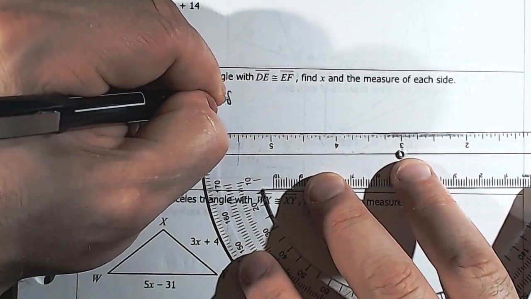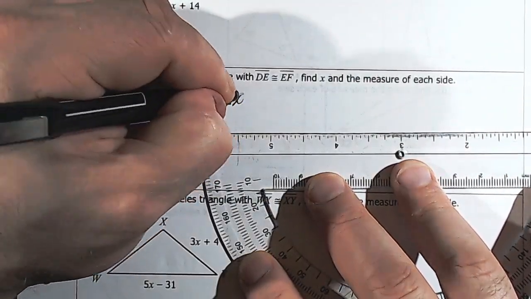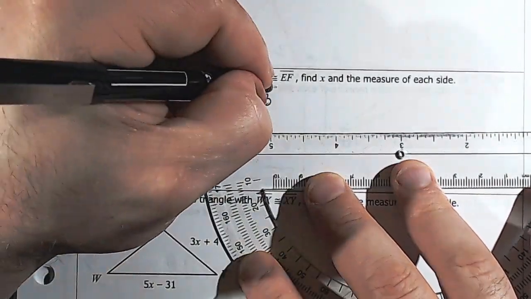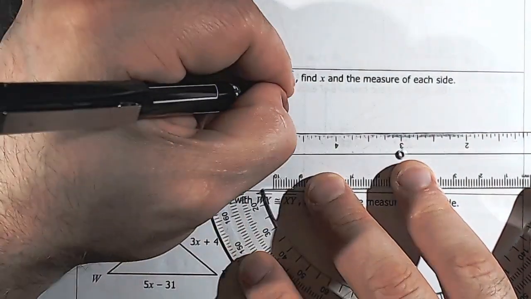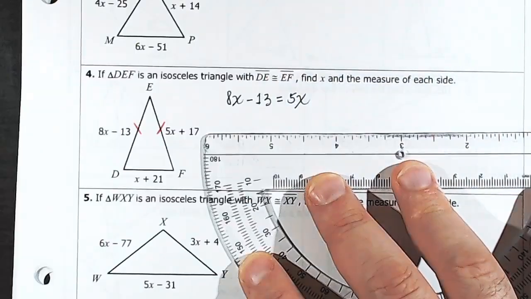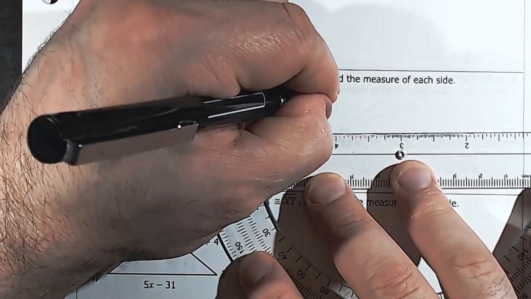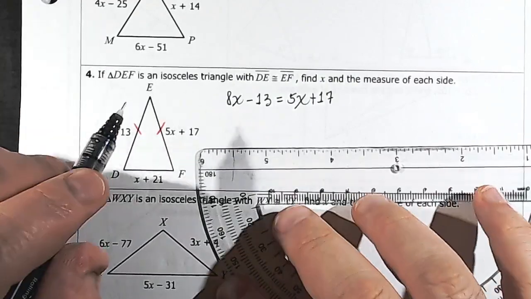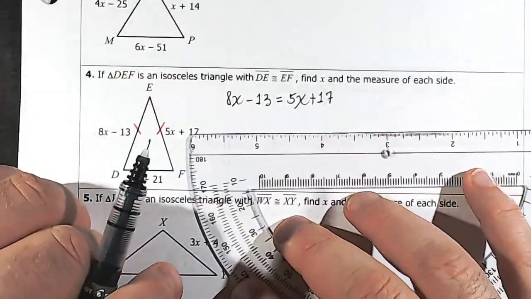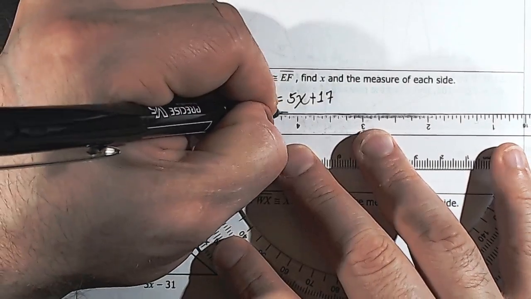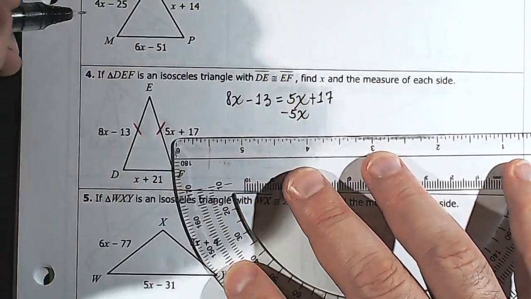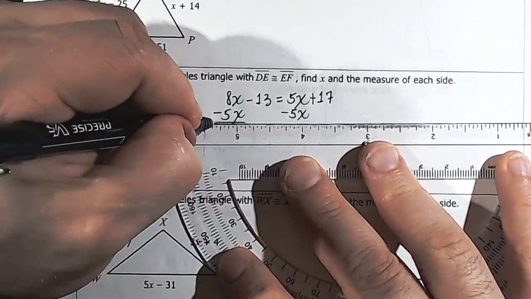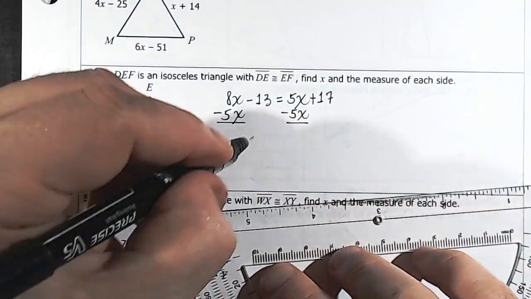and solve for x. 8x minus 13 equals 5x plus 17. And so we're just trying to get x by itself. Our first step, you could do this in either order, but I'm going to subtract 5x from both sides. I'm going to group my x's together. And again, it's entirely up to you. You could have dealt with the whole numbers first. We're dealing with the x's.